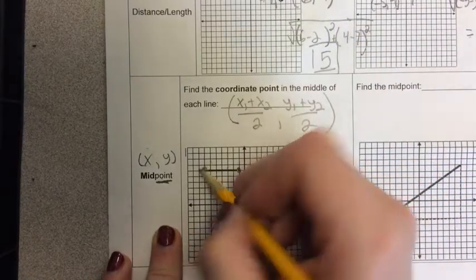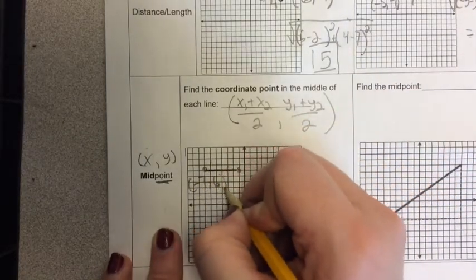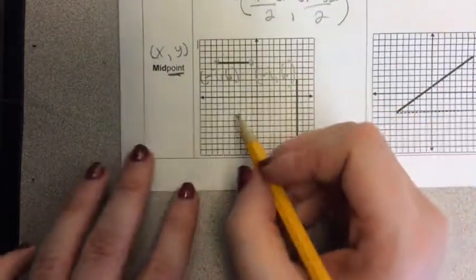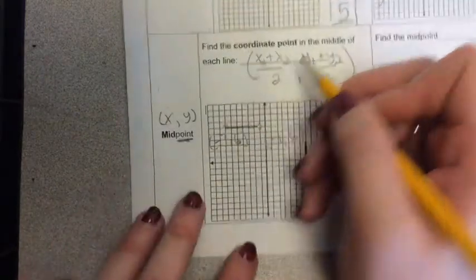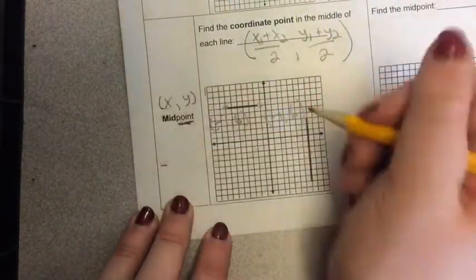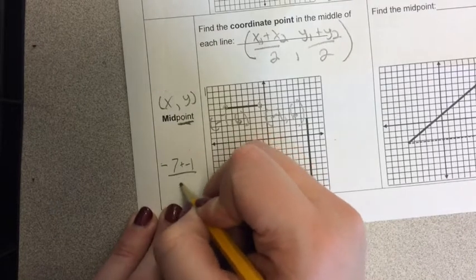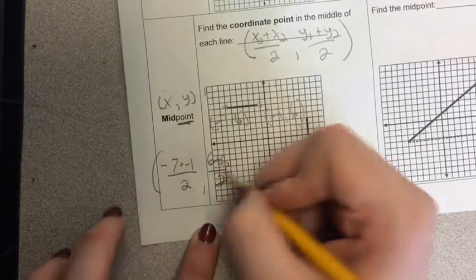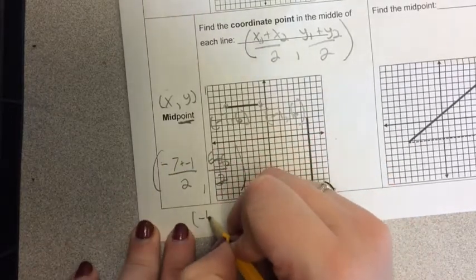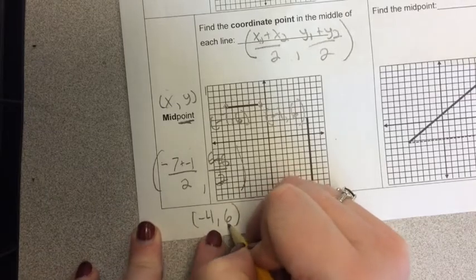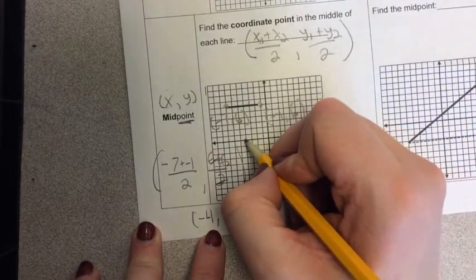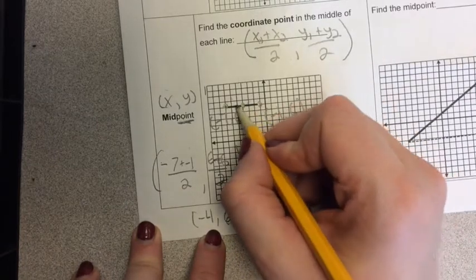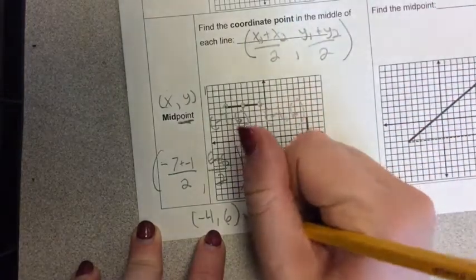Alright, so this point right here is -7, 6, and this point right here is -1, 6. So I'm going to go ahead and add my x values together and divide by 2. So -7 plus -1 divide by 2. 6 plus 6 divide by 2. And then this simplifies to -4 and 6, and let's see if that makes sense. 1, 2, 3, 4. 1, 2, 3, 4, 5, 6. There's where that point is. That looks like it's about in the middle, so we did that correctly.